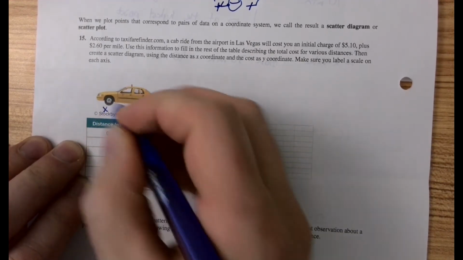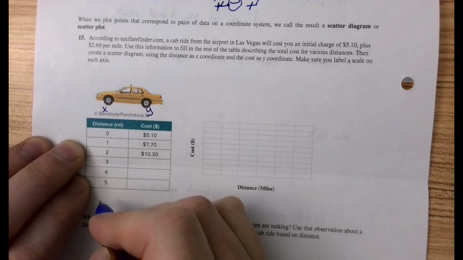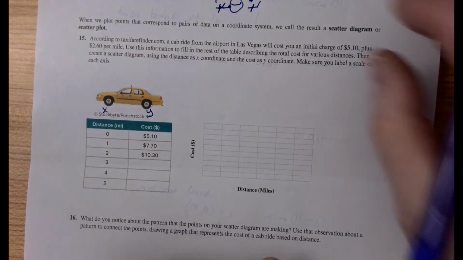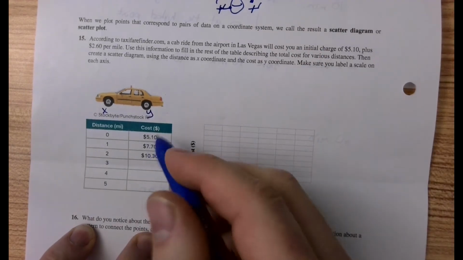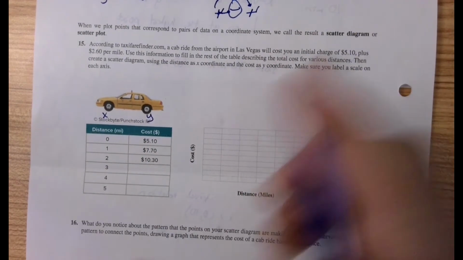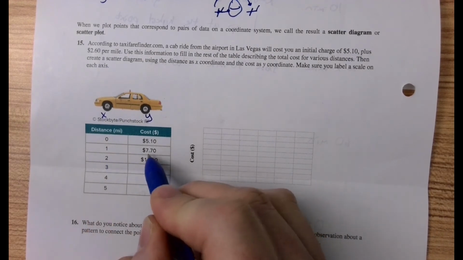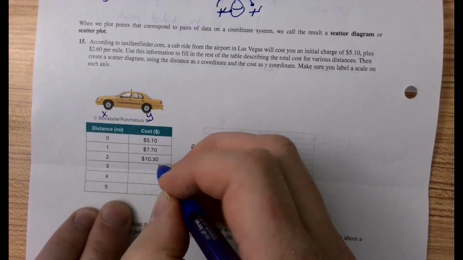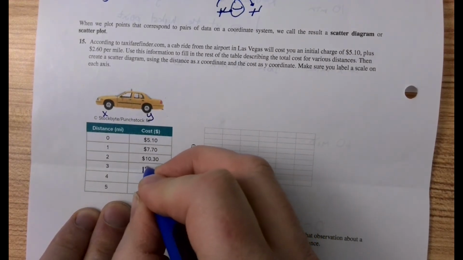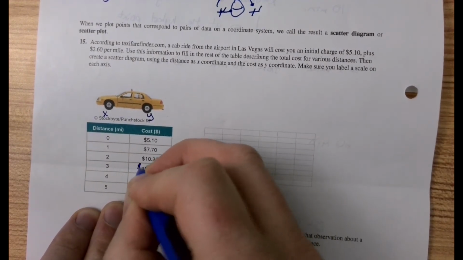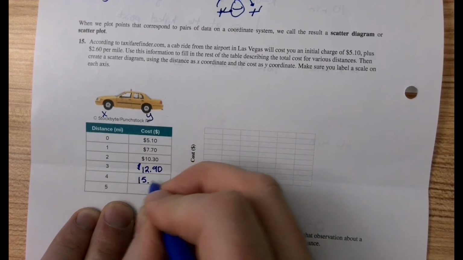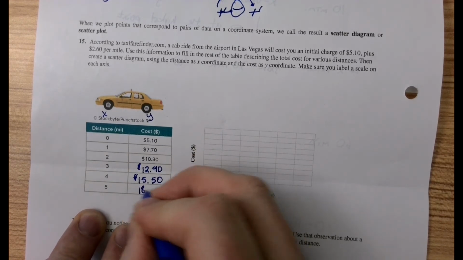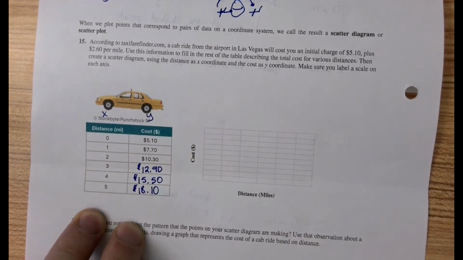By the way, mathematicians always write things as x is the first column, y is the second column. This convention doesn't have to be that way, but it always happens that way. So you can see where we're getting this data. We started at 5.10, and then after 1 mile, we'd add in that $2.60, add another $2.60, that got us to 10.30, add another $2.60, we get 12.90, add another $2.60, we get 15.50, add it one more time, and we get, what, 18.10. So we've completed our table.